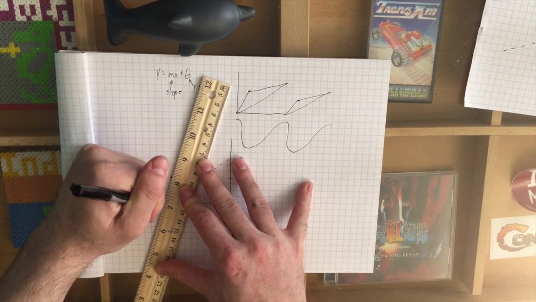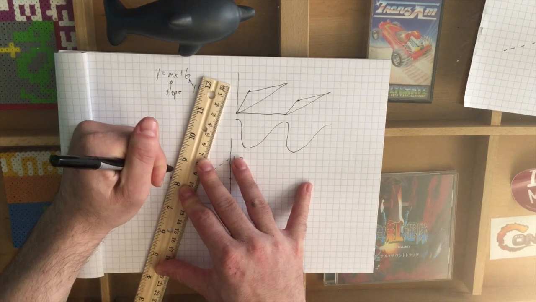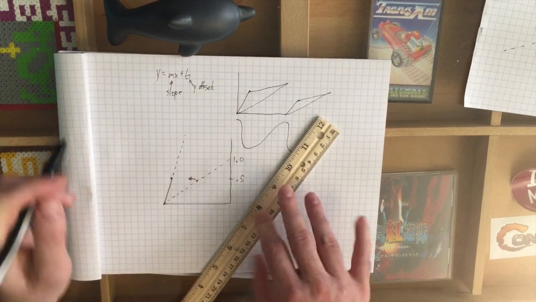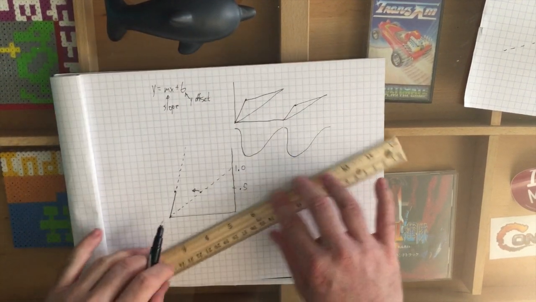And I like using old school school supplies. They're just fun. I like writing stuff out, like the physical touch.